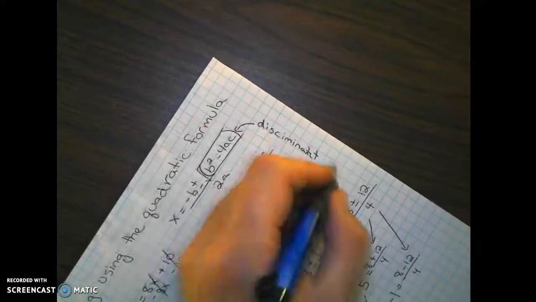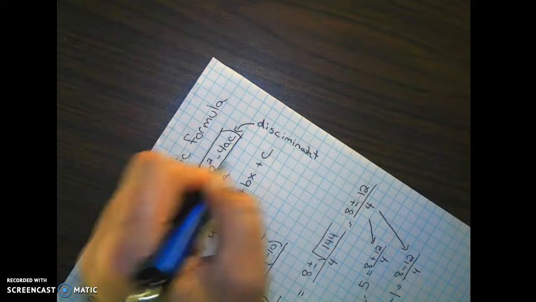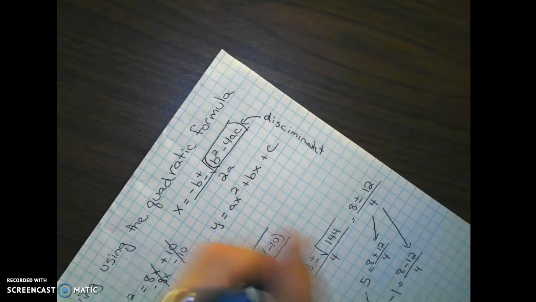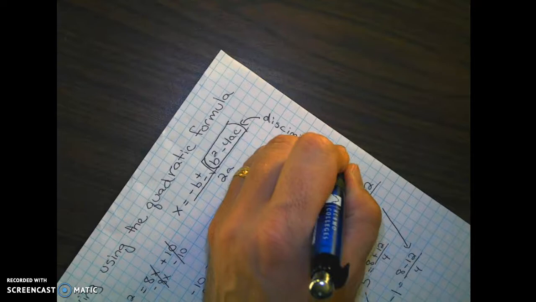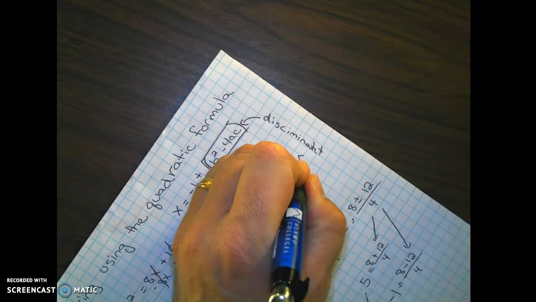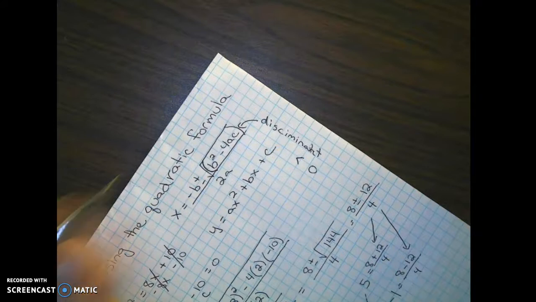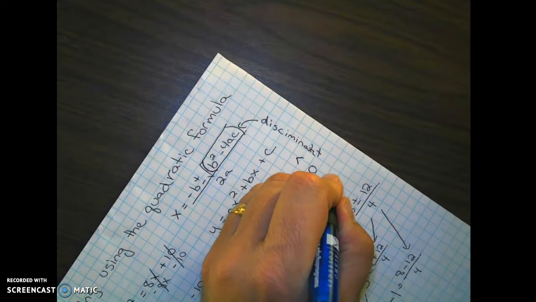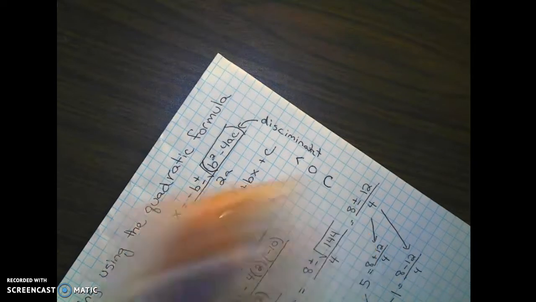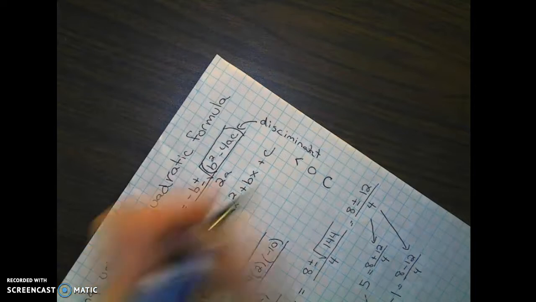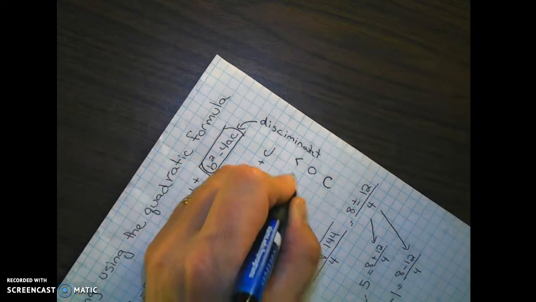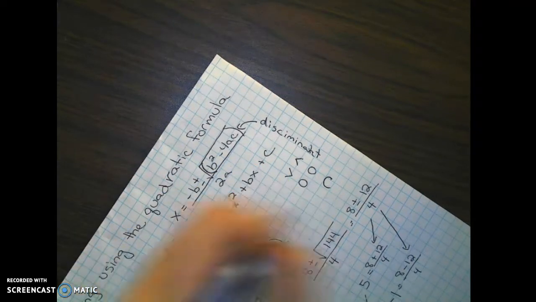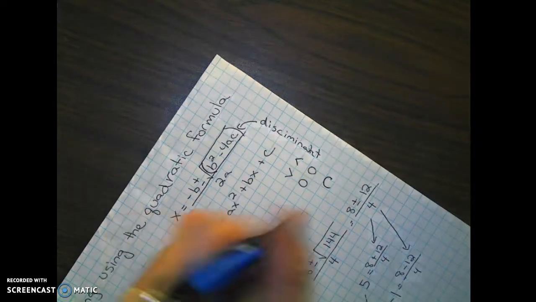And if this number here, whatever this comes out to be, if you simplify this, and it comes out to be less than 0, if this discriminant turns out to be less than 0, you have two complex solutions. If this turns out to be greater than 0, you're going to have two real solutions.